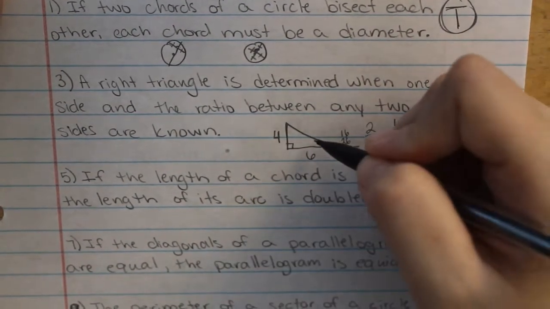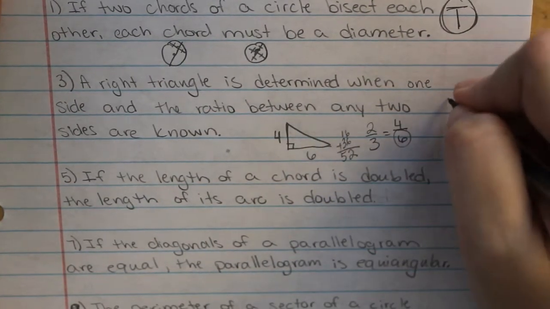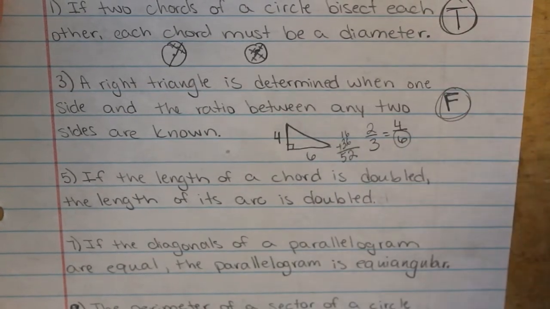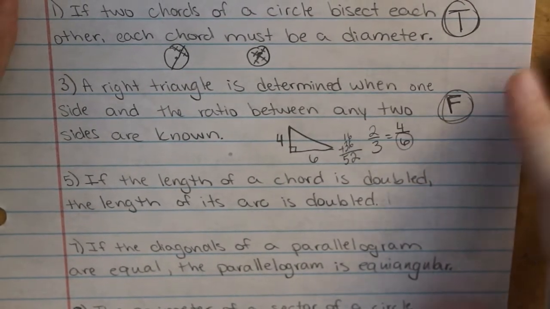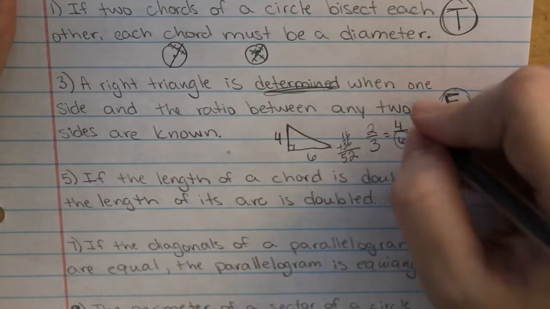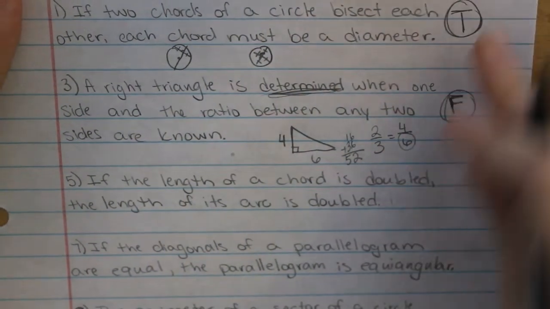So that one is not a right triangle. So I'm going to say that is false, because that is not a guaranteed determinant of telling whether or not it's a right triangle. It can, but that's not the determining factor of a right triangle. I would say the determining factor is more so whether or not it has a right angle.